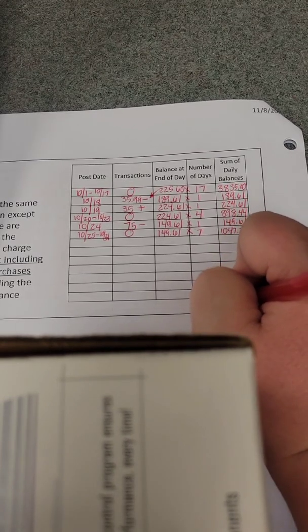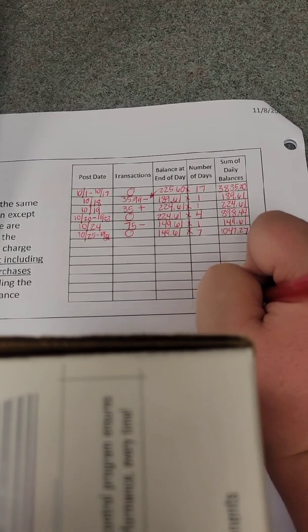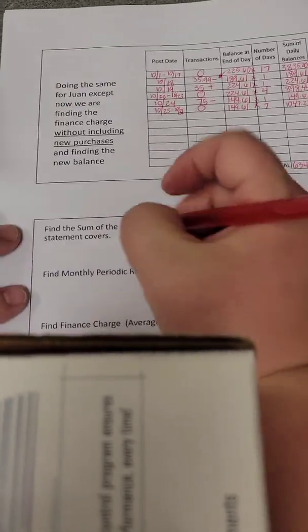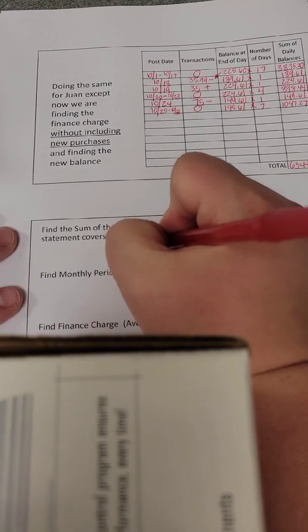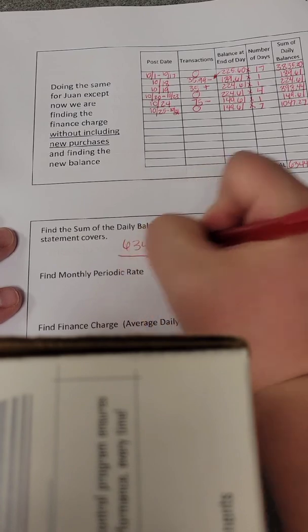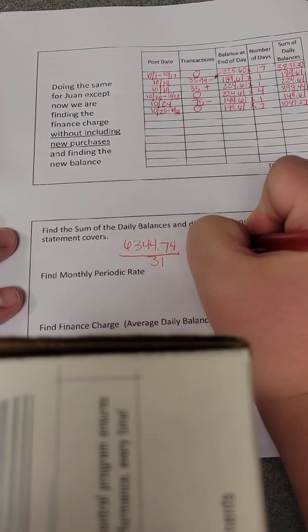Okay, so then it's 630, 63, yeah, this number. Okay, so really quickly, we're going to take that and divide it by 31, and we get 204.67.